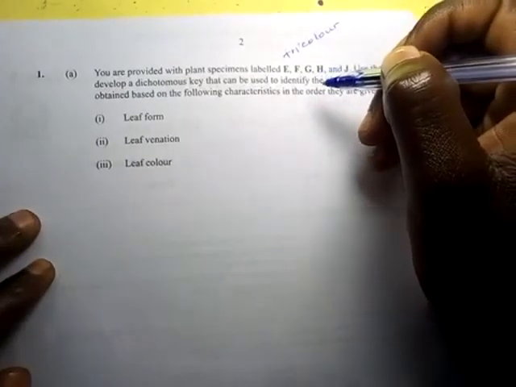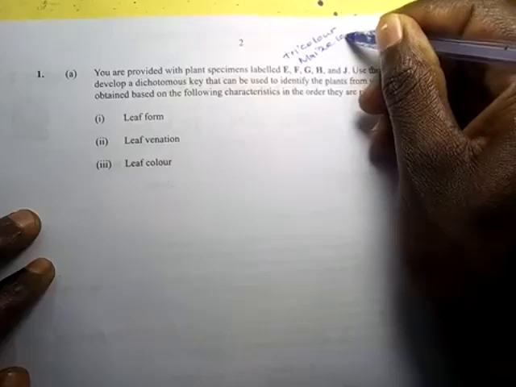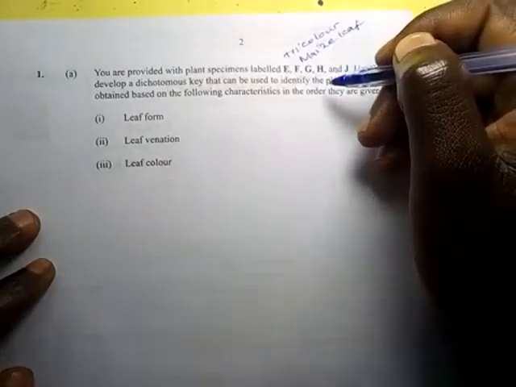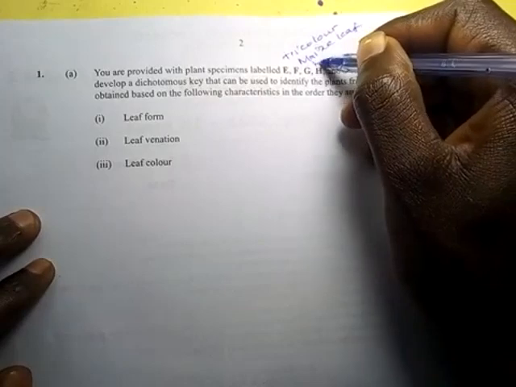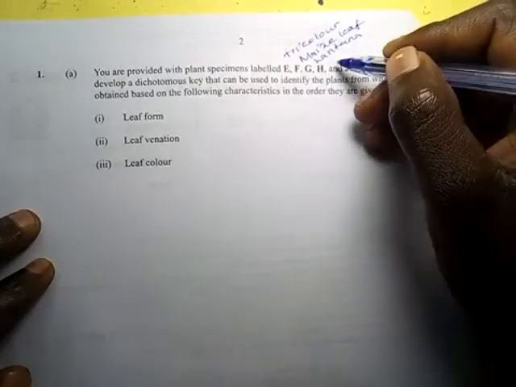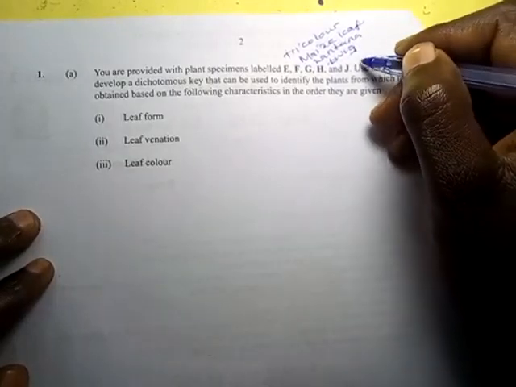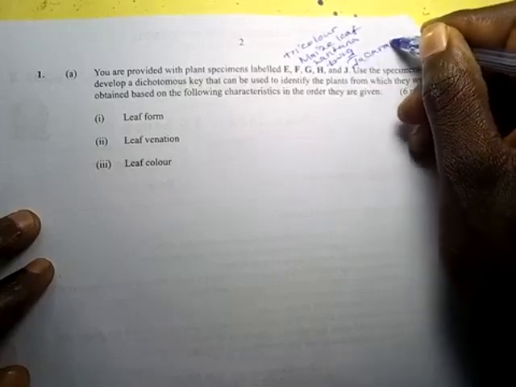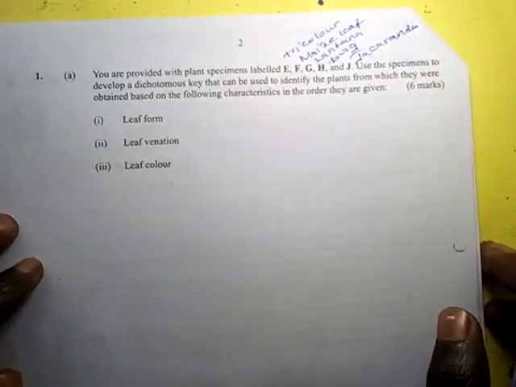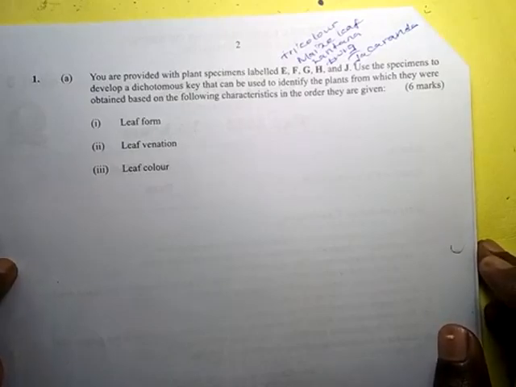Leaf F was a maize leaf, and leaf H was a lantana, and leaf H was a twig, and leaf J was a jacaranda. You are required to construct a dichotomous key based on the following characteristics in the order they are given.